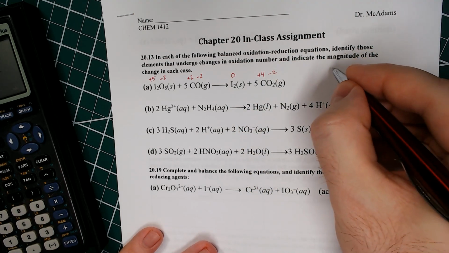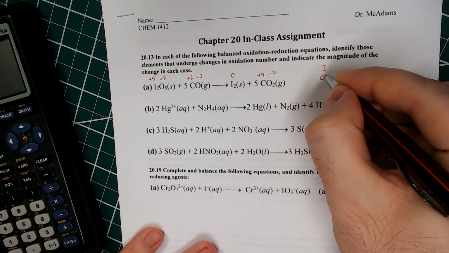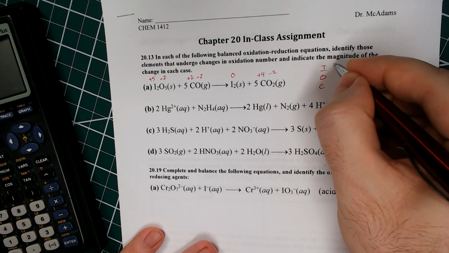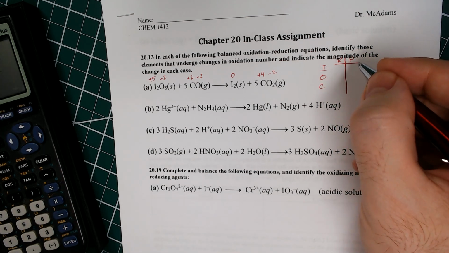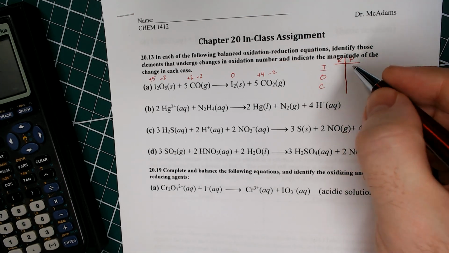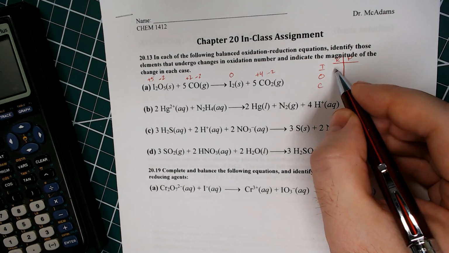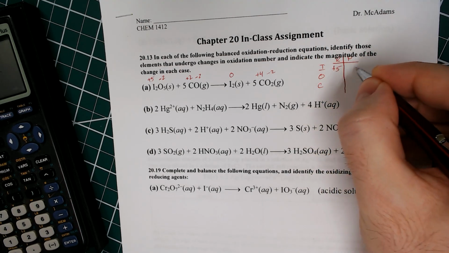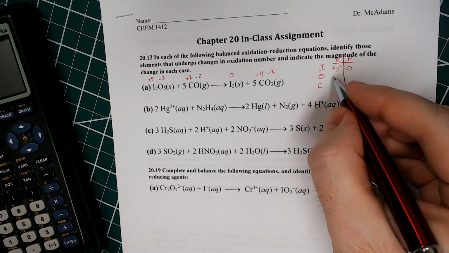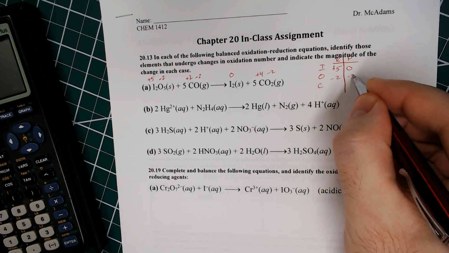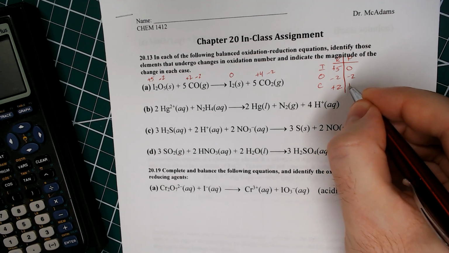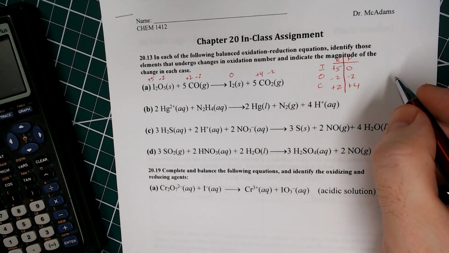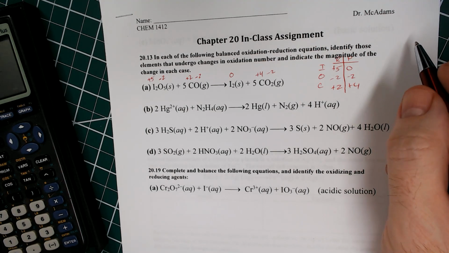So if we look at our 3 elements, the iodine, oxygen, and carbon, and look at how they change from reactant to product, iodine went from +5 to 0. Oxygen was -2 and stayed -2, and carbon went from +2 to +4. Now we want to identify what is getting oxidized and what is getting reduced.